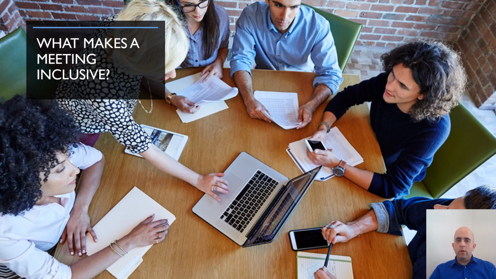So next, we are defining what makes a meeting inclusive. One of the really important reasons I wanted to address this is that I wanted to give you a definitional standard to compare your current meetings to, so that you can say in reflection, my meetings are inclusive because they meet this part of the definition, or my meetings are non-inclusive because they miss this part of the definition.